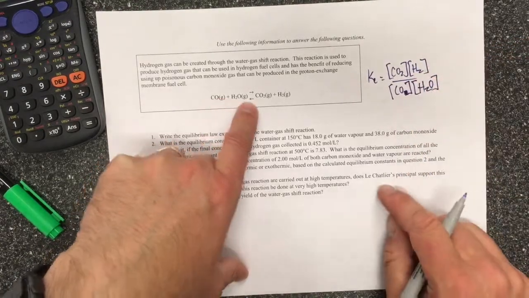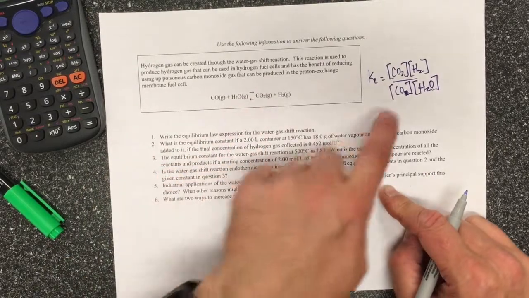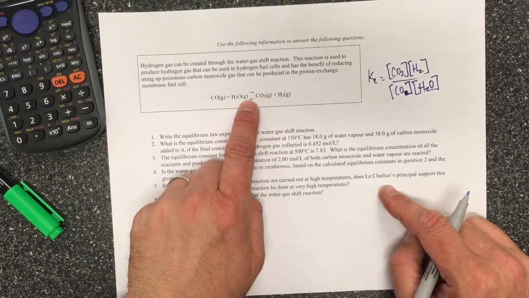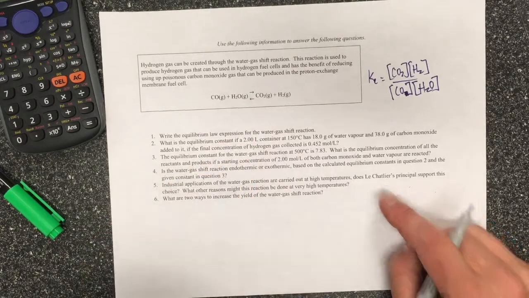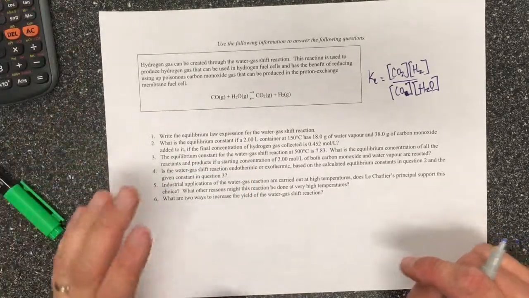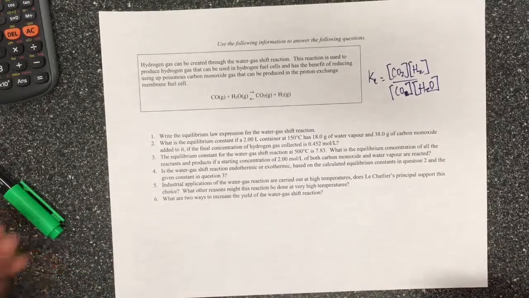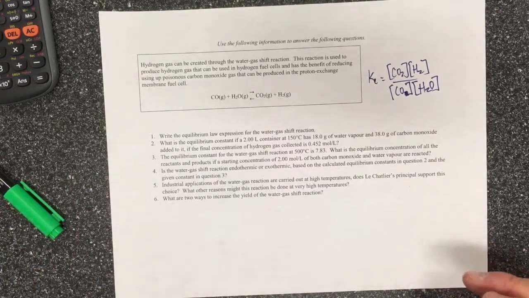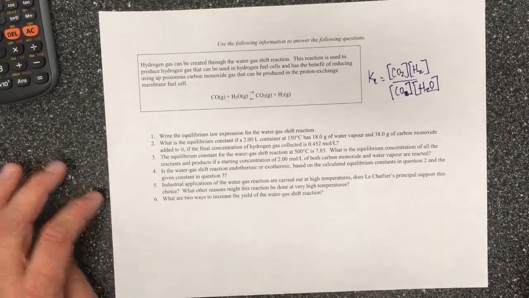Now it's water vapor. If this was liquid water, it would not get included in this equation, but water vapor can have a molar concentration. So could an aqueous water molecule. If you have water dissolved in something like alcohol, it also can have a concentration.